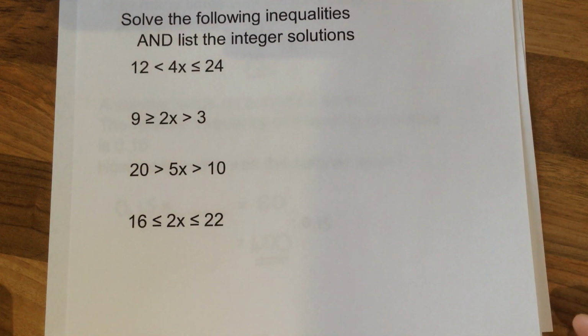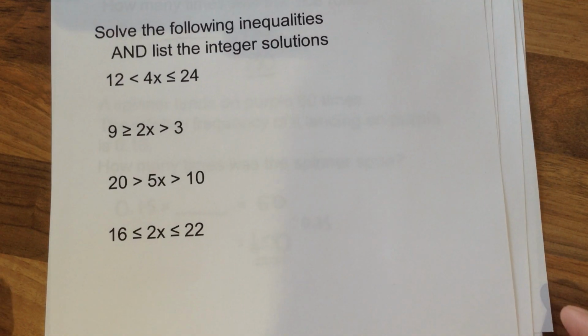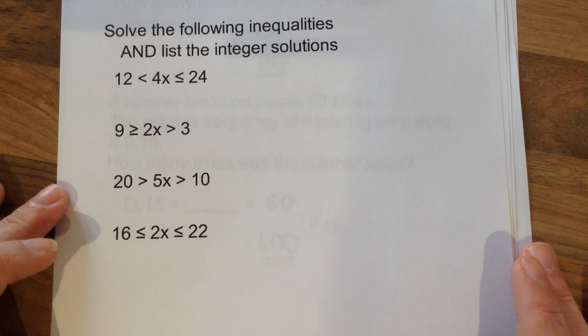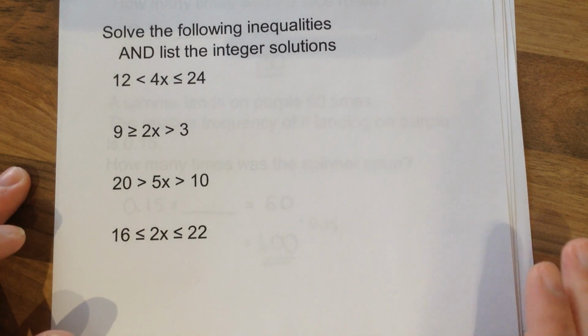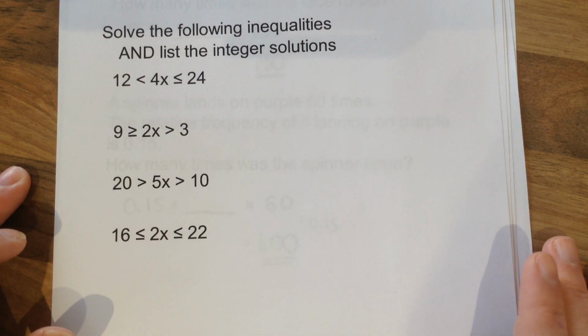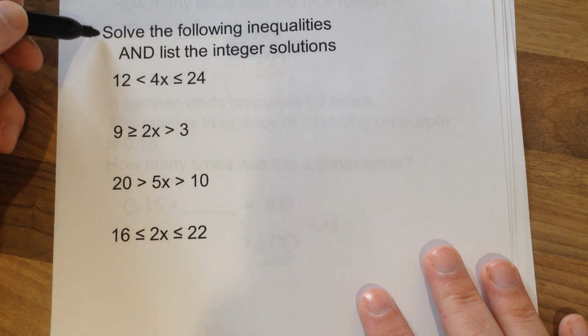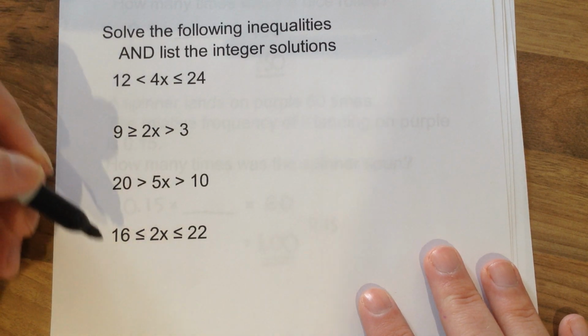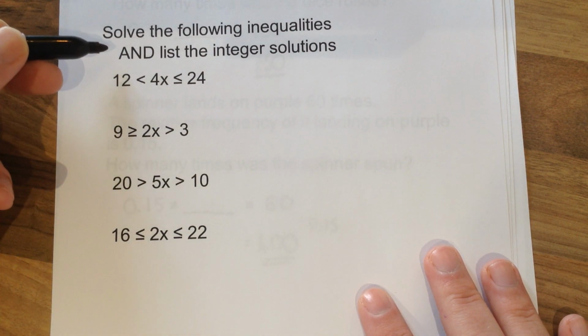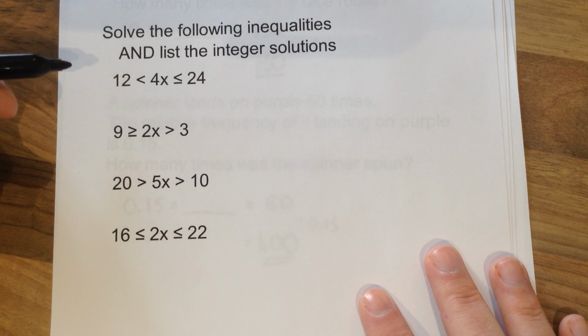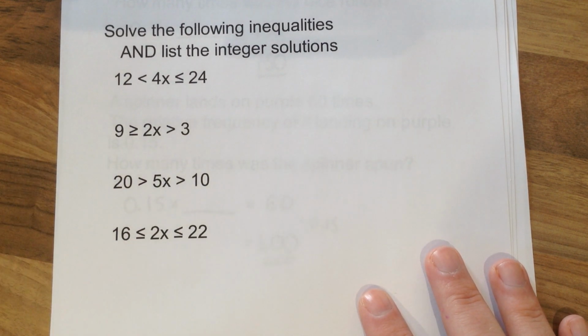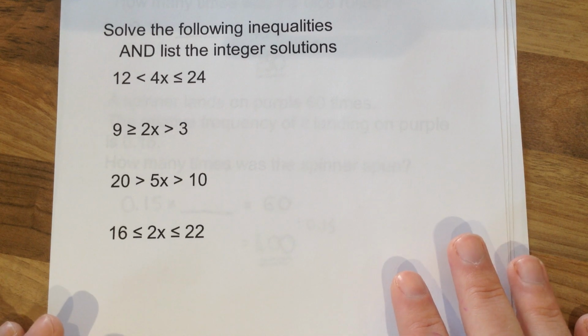The last topic for this video is all to do with inequalities. Now we've seen some inequality questions already on the other papers. This one, very similar. We are going to try and solve the inequalities that we are given here. And we are also being asked to list all the integer solutions. Now remember, integers means whole number only.